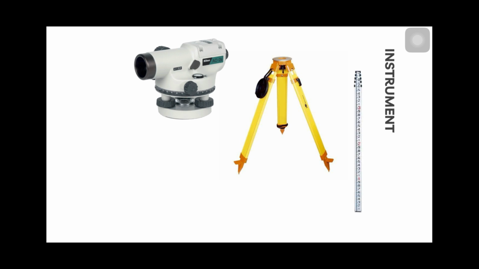Next is the leveling rod, sometimes called a level staff. This is a long graduated rod marked with measurements, usually in meters or feet. Then we have the level vial. This is a small glass tube filled with liquid and a bubble inside. It's attached to the dumpy level. When the bubble is centered, it tells us that the instrument is perfectly level. Without this, our measurements would be slanted and inaccurate.